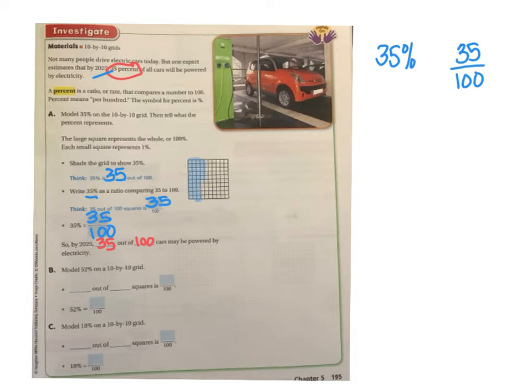They ask us then to model 52% on a 10 by 10 grid, but hello, they didn't give me a 10 by 10 grid. I think they hoped that you'd have one where you could just move blocks around. I guess you could do that in the digital tools that I have saved, or find a digital 10 by 10 grid where you can manipulate those around. I'm going to add some 10 by 10 grids to my page. You could do that too. You guys are tech savvy. You could figure out a way to do that to your book if you wanted to.